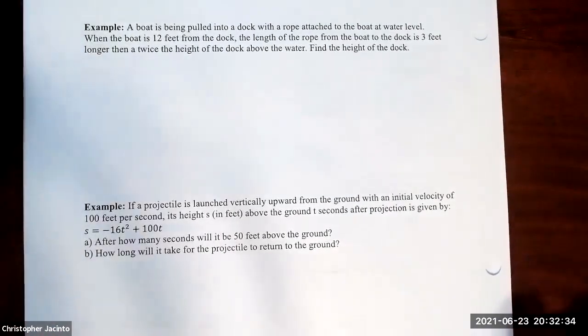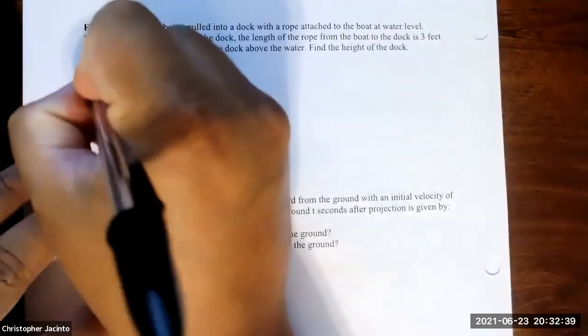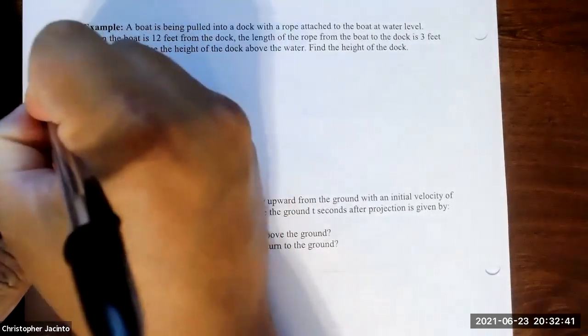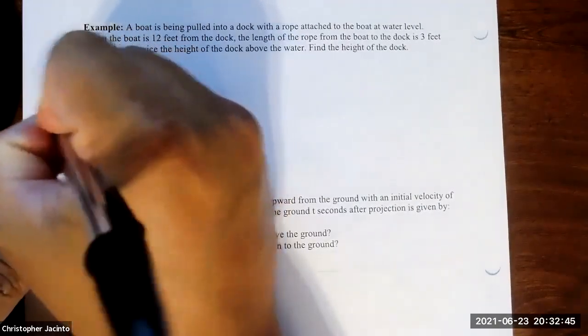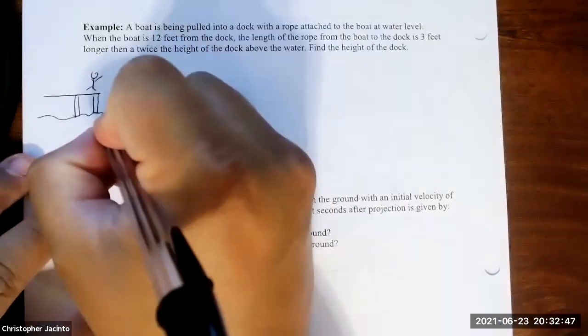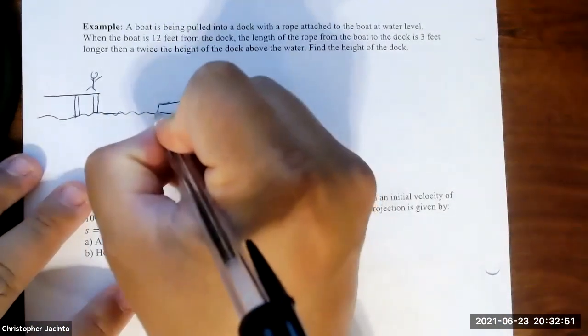So again, let's draw a picture of what's going on. Let's suppose this is you, and you're on a dock. So there's water, here's our water. And let's suppose this is our little boat here that we're pulling in.